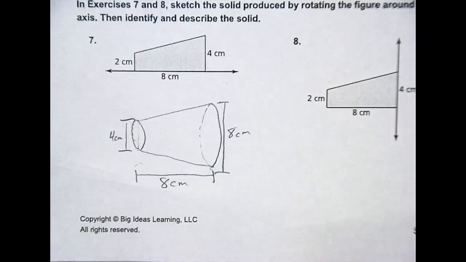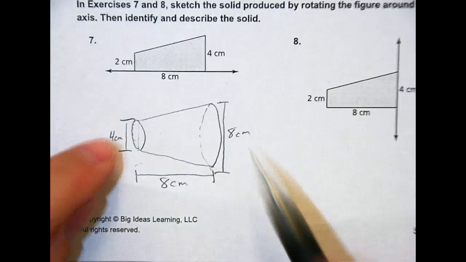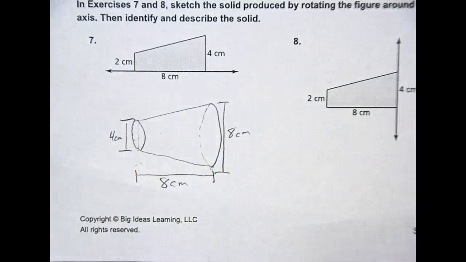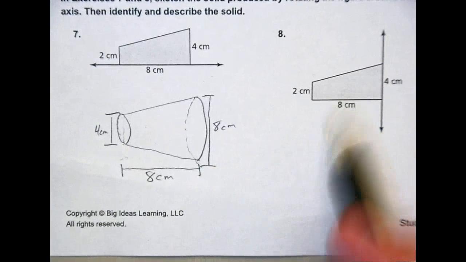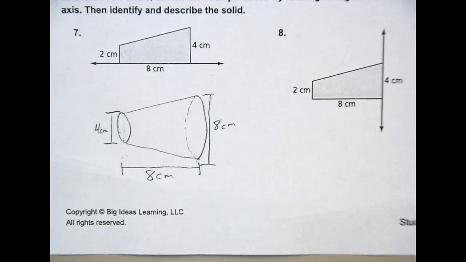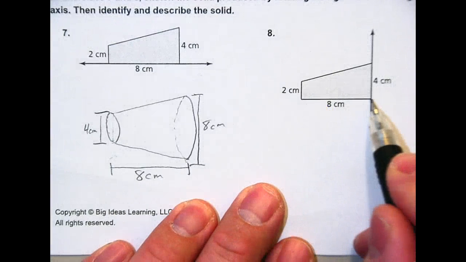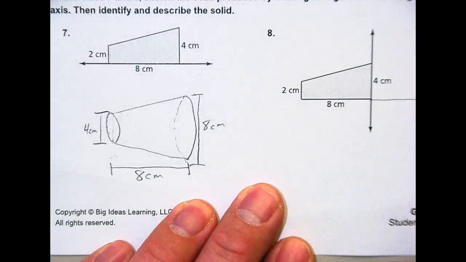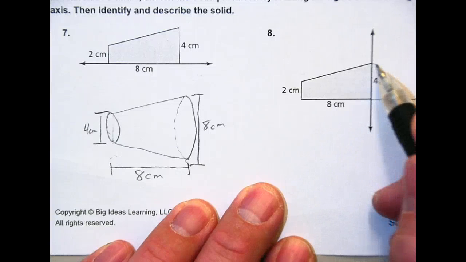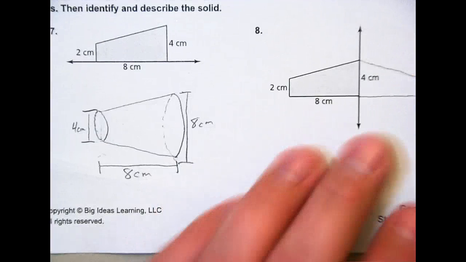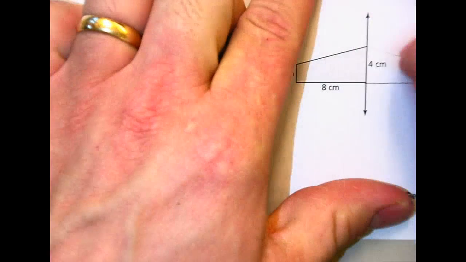How many had kind of it? How many messed up on the ends? It happens a little on this. So double check number 8 right now. This one's kind of weird. See, a good strategy is to just duplicate it like this first. So you kind of get an idea of what it looks like.